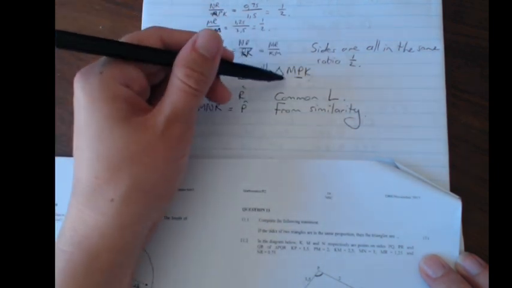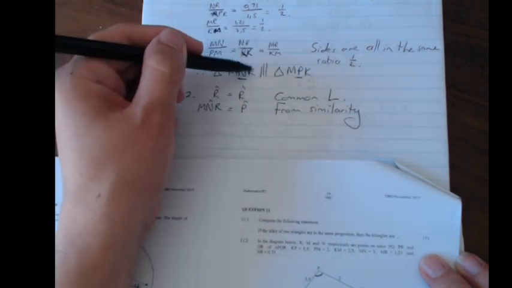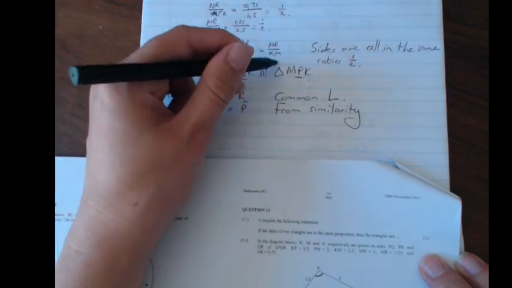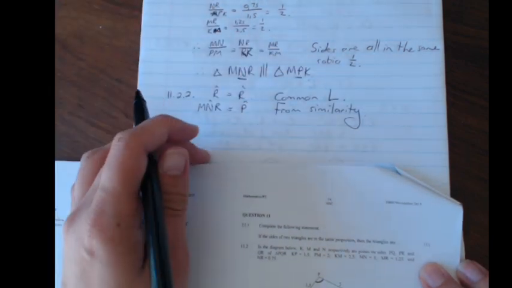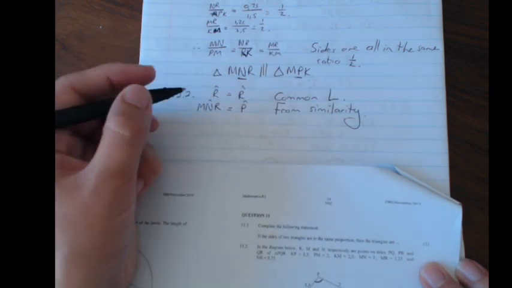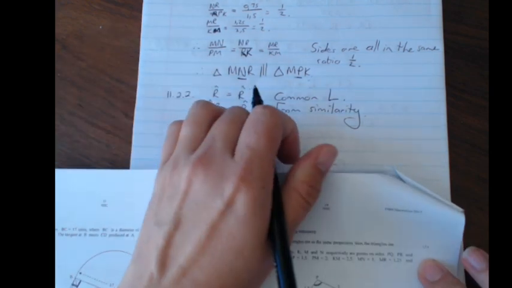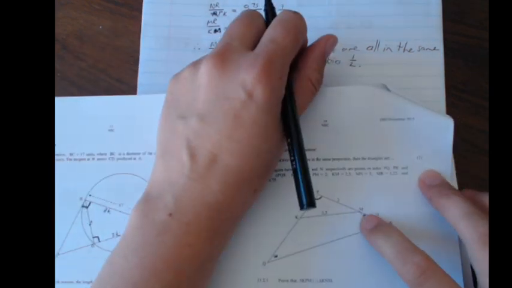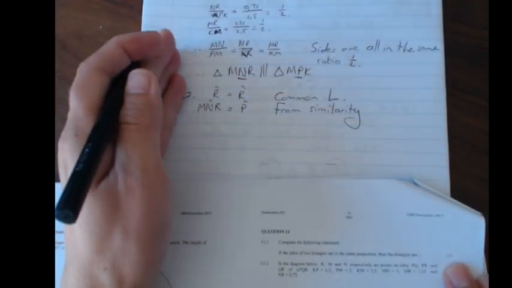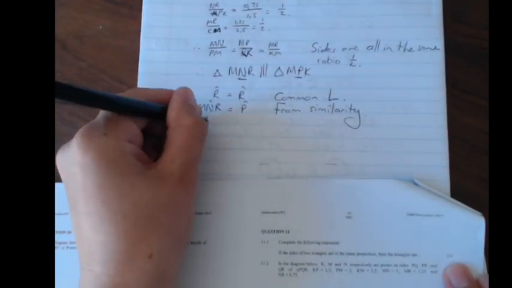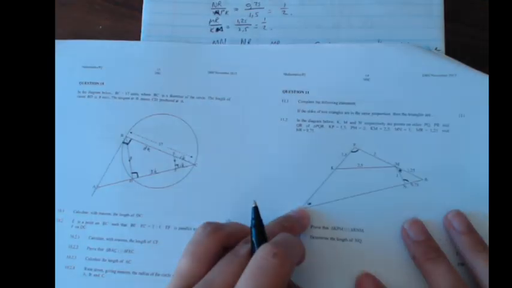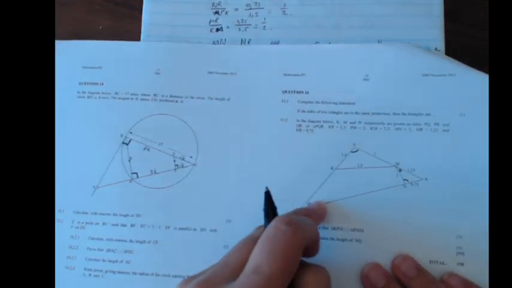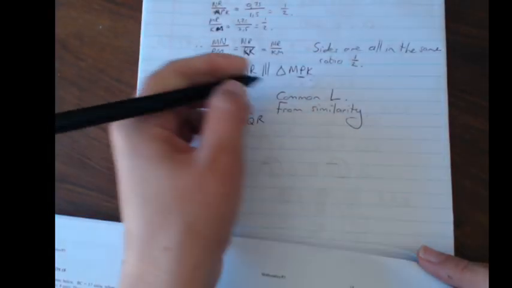So angle M is equal to angle M, N is equal to P, R is equal to K from those similar triangles there. And then the third angle, NMR, that one in the small triangle on the left hand side, is equal to the third angle in the big one, PQR.